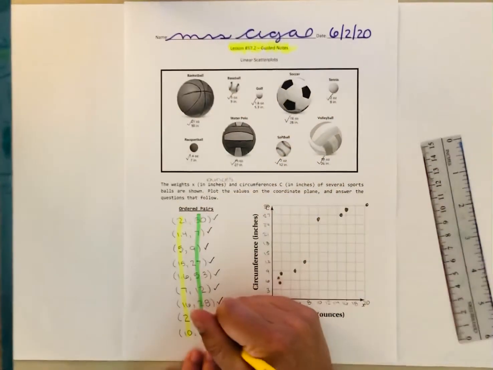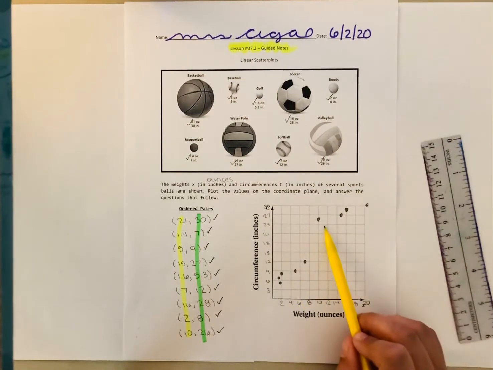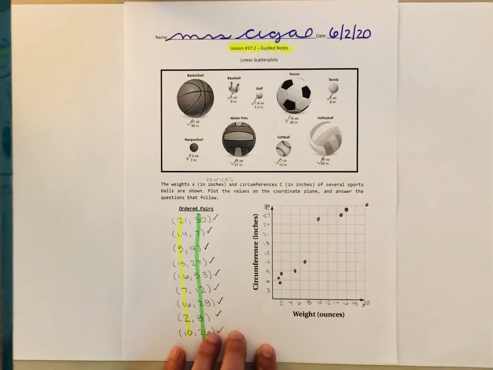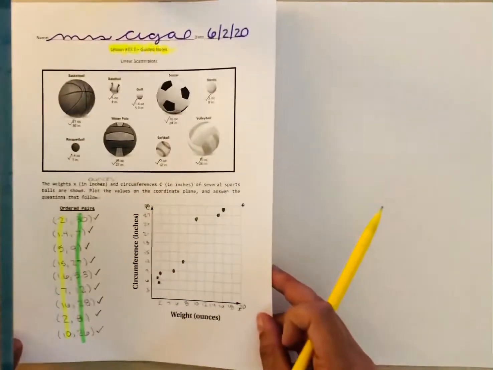Okay, I've got all my data points plotted. I can kind of see a positive trend here. We've got a pretty decent gap in data right here, meaning we don't really have a ton of information about any of these sports balls that weigh between 8 and 14 ounces. But I think we've got a pretty decent trend line here. So we're going to analyze this, take a look at it, see what you think, and then we've got a couple of follow-up questions.